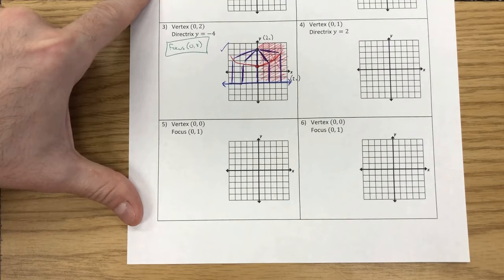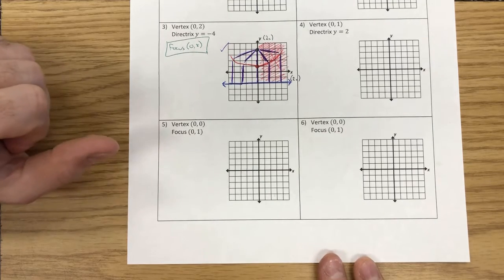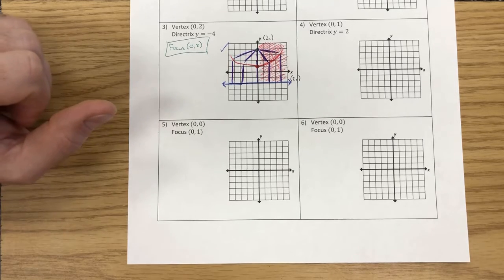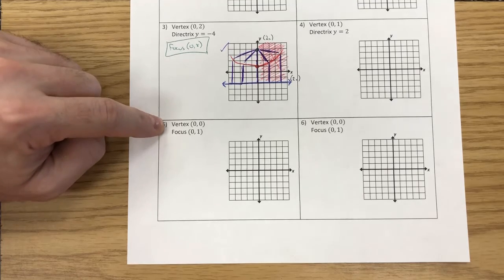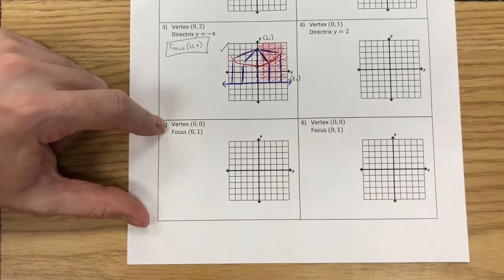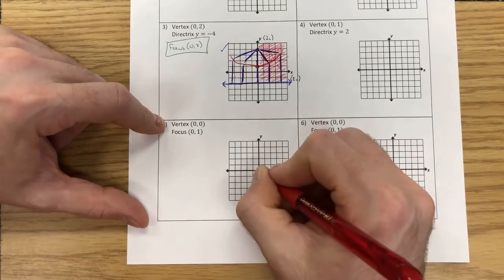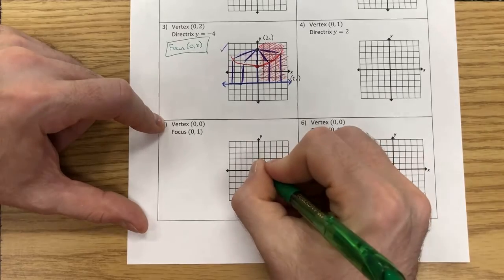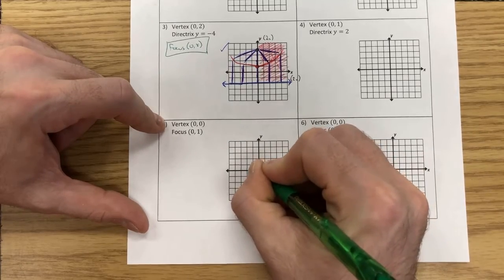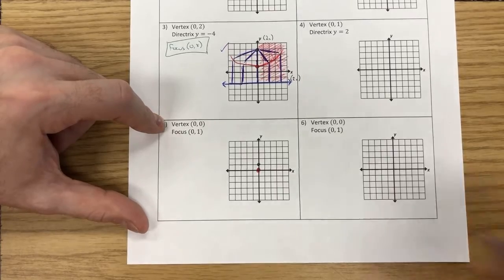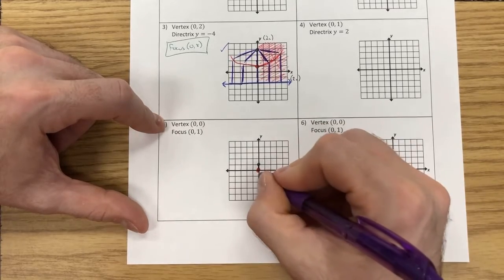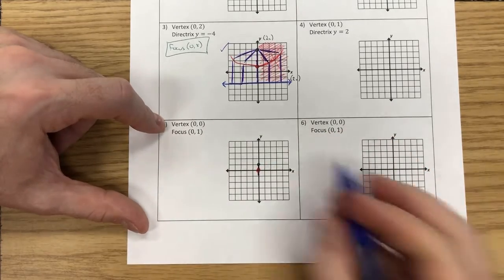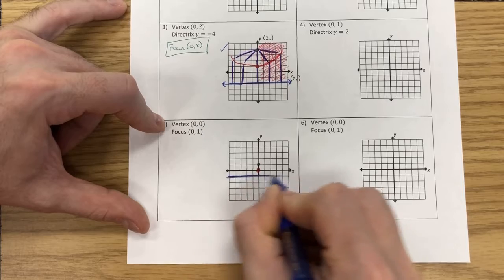So with this one, I have the vertex and the focus, but I don't have the directrix. So I know where my planet is, but I don't have the line which I know my path is going to be bent towards. So I'm going to put my vertex, which in this case is at 0, 0, and my focus this time is at 0, 1. And so I know that the distance between my vertex and my focus is going to be the same between my vertex and my directrix, which is going to end up at y equals -1.